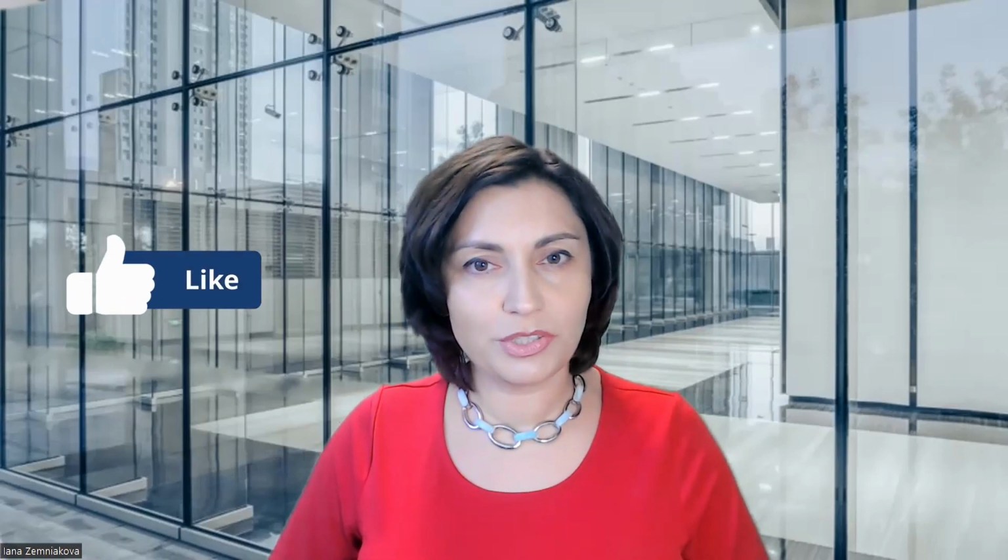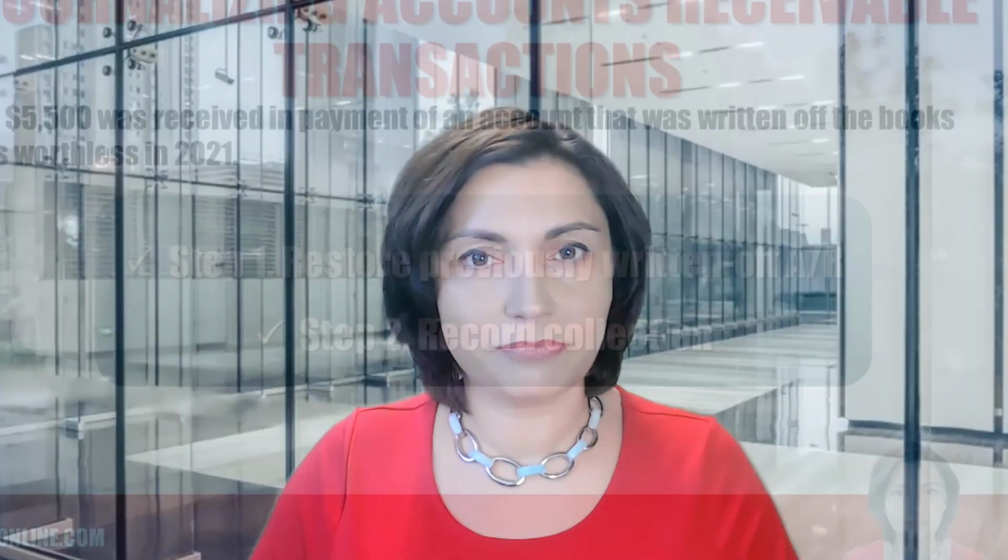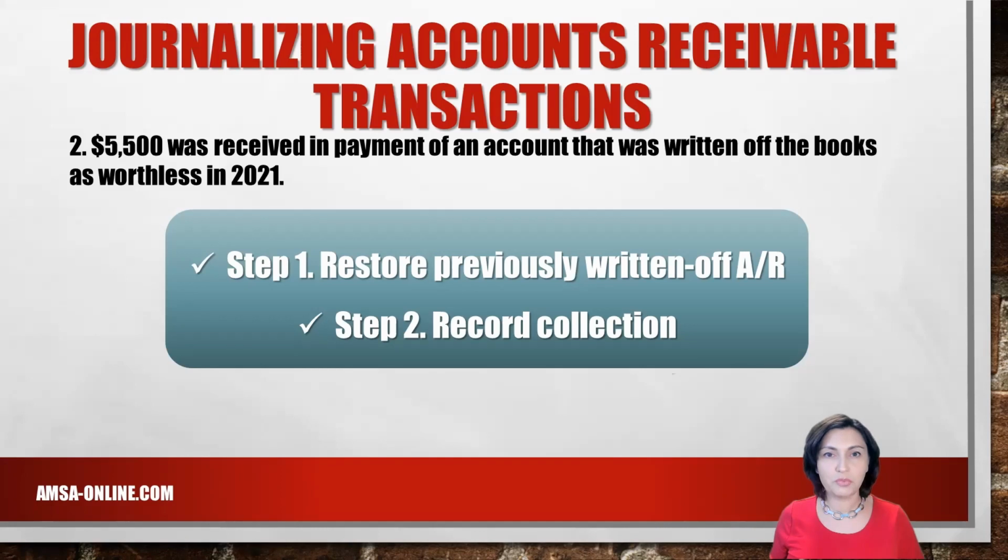$5,500 was received in payment of an account which was written off the books as worthless in 2021. Since the invoice was previously written off, first what we need to do is bring it back by reversing the write-off transaction. Recall that to write off an uncollectible account, in accordance with generally accepted accounting principles, the allowance for doubtful accounts account is decreased or debited, and the accounts receivable account is decreased or credited. The allowance for doubtful accounts account is a contra-asset account and is increased by credit and decreased by debit.